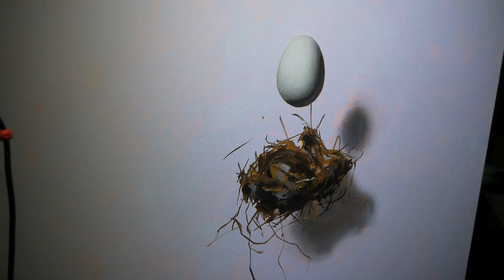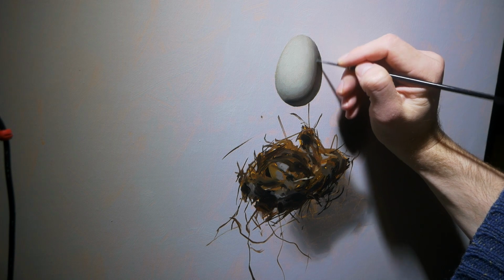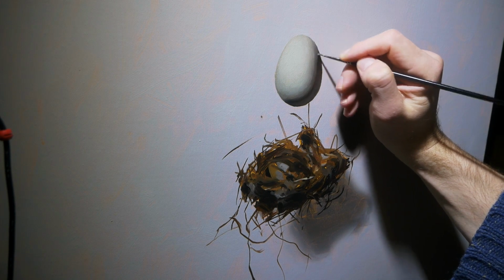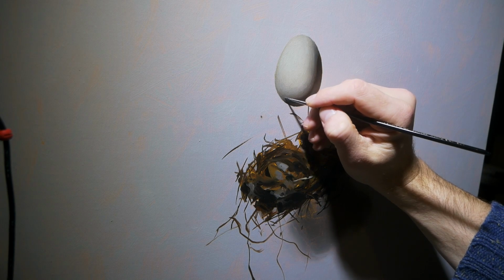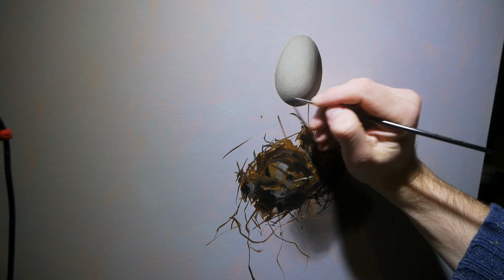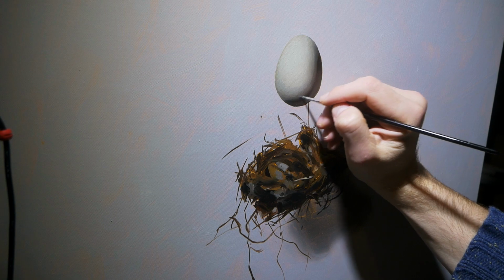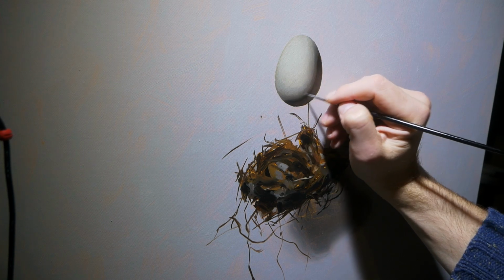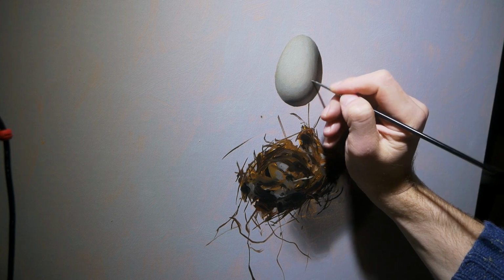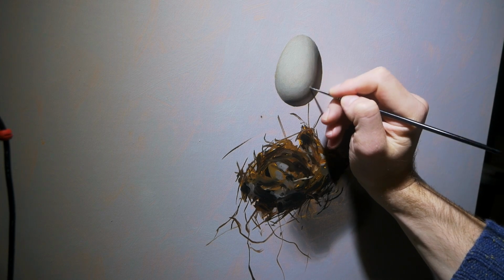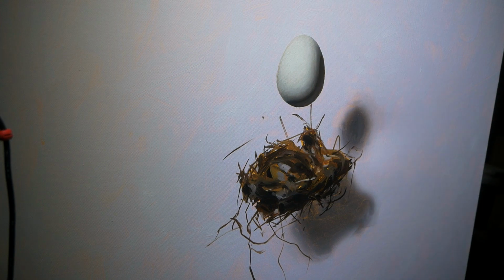Obviously, I could keep infinitely smoothing this particular egg, but at some point I have to decide that what I have is what I was going for, and then move on to another part of the painting. And ultimately that'll be how the egg is in the final painting.